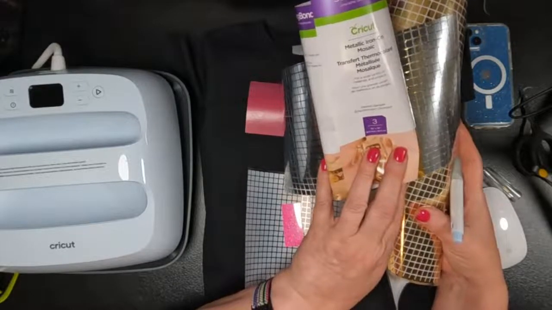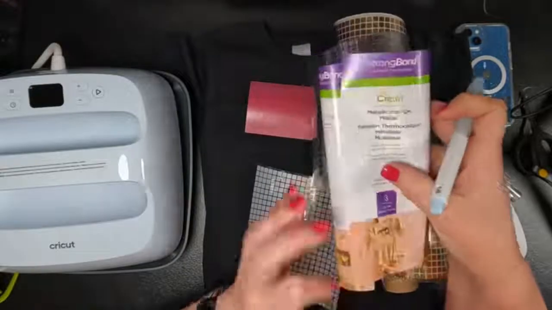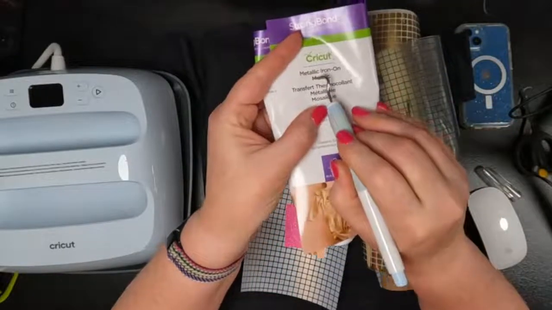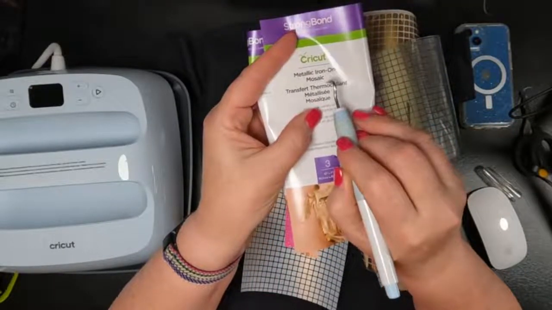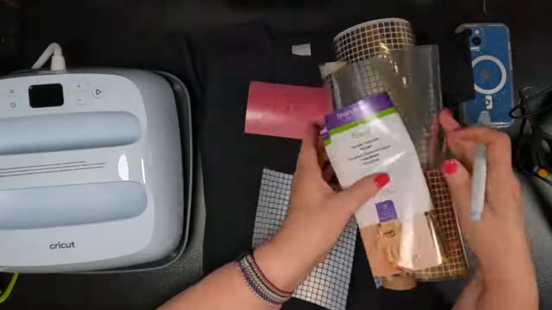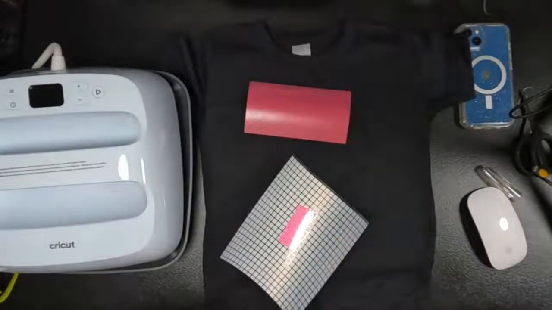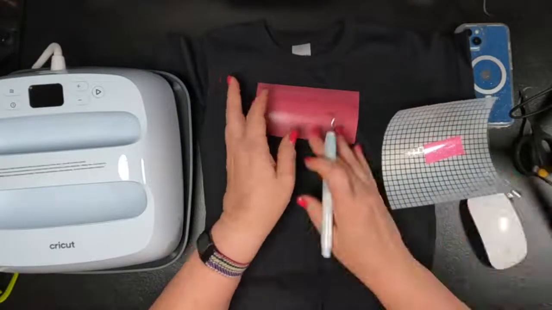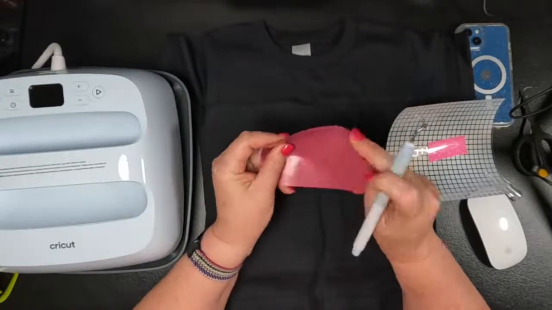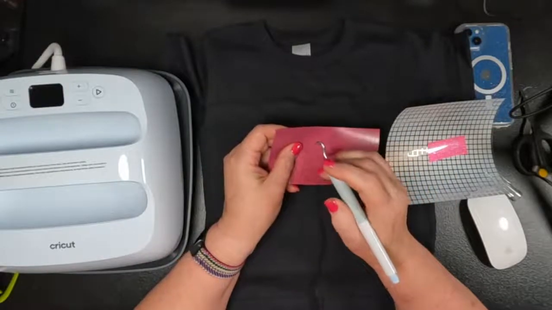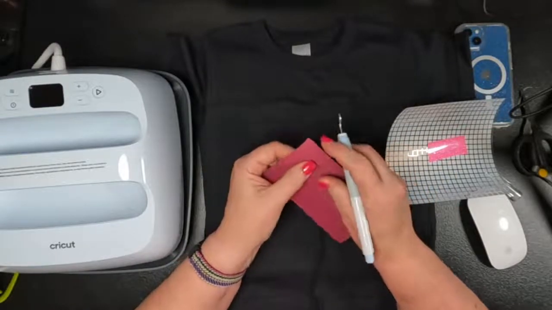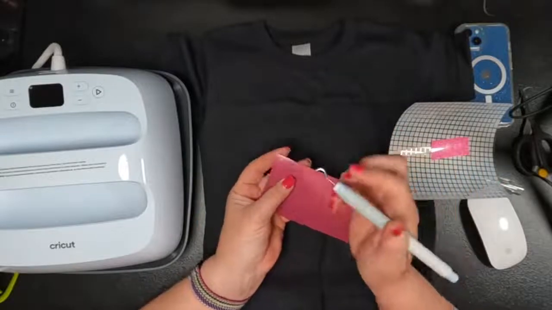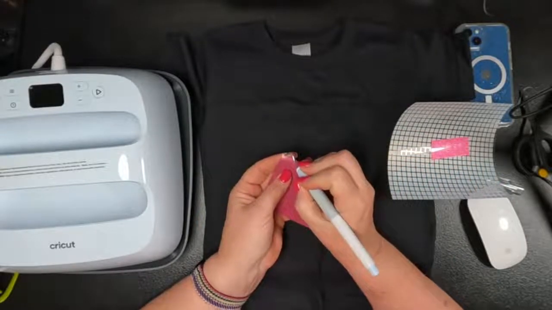So this is the metallic. Now make sure that you're taking note of that. Metallic, iron-on, mosaic. It matters. It does matter. It matters when you cut it. So you need to make sure that you know that. Yeah, these are just ready to go, and they take up a lot less space when you do it.